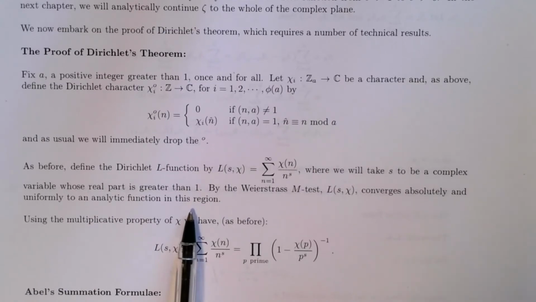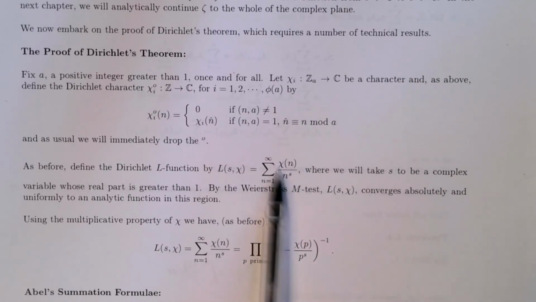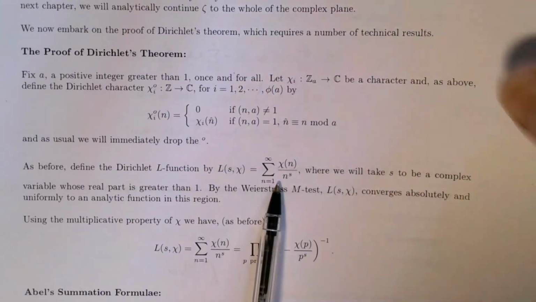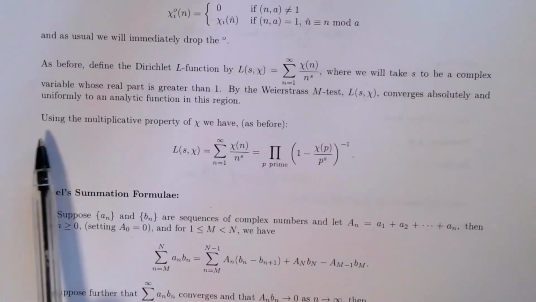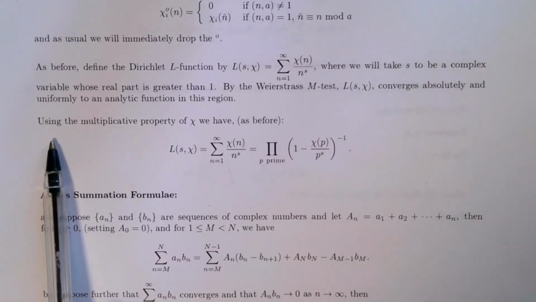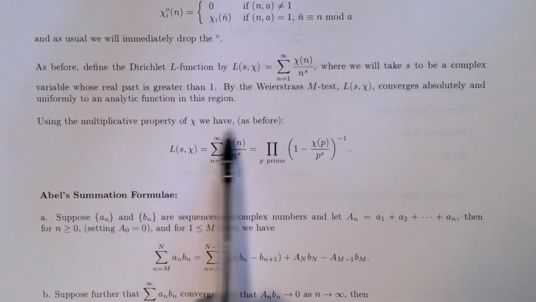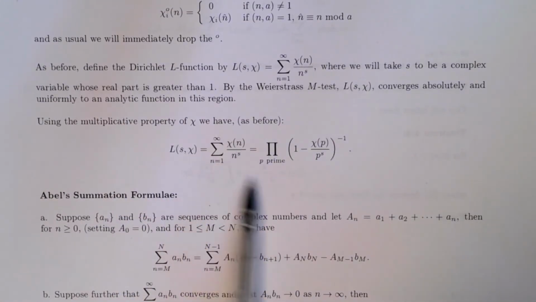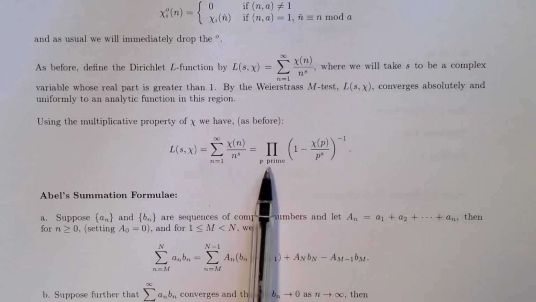Because as soon as we take the modulus, the modulus of all the chi's is 1, and so it's the same argument we used before on the zeta function. So Weierstrass M shows that this is an analytic function, and again, without going into all the gory detail, as we saw before, because chi is multiplicative, we can write the Dirichlet series as a generalized Euler product. The only difference, of course, here is that s is a complex variable.